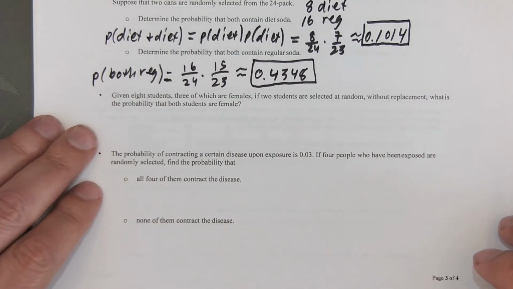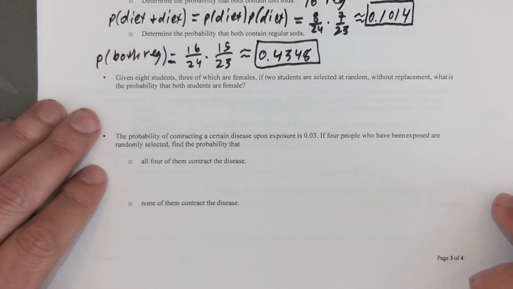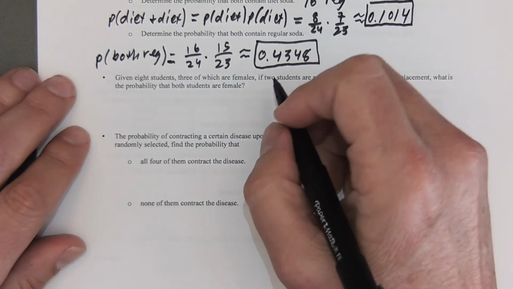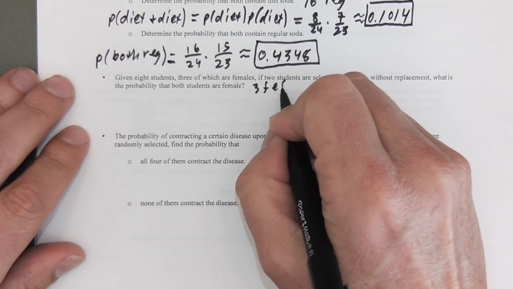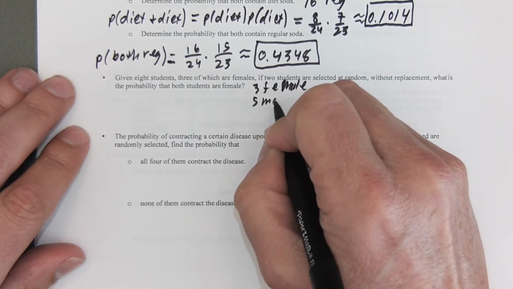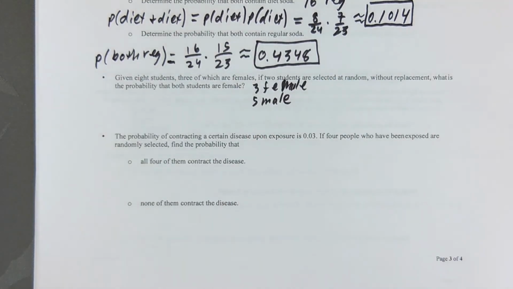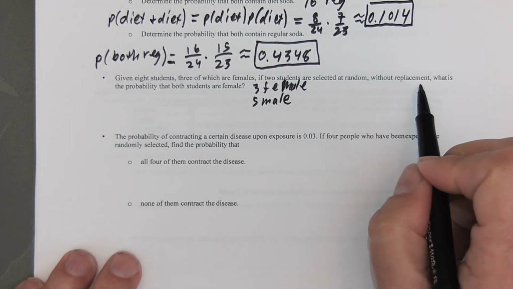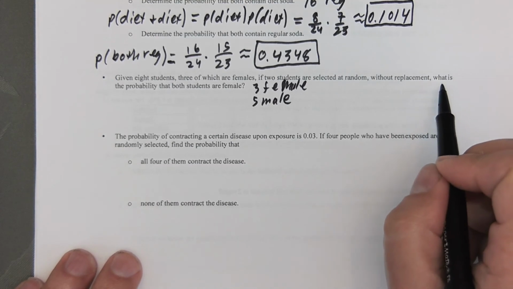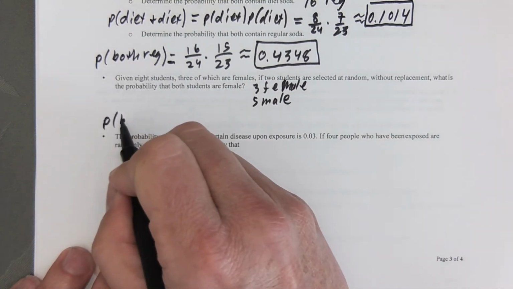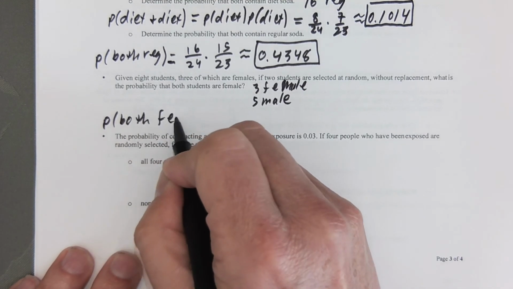Next up, given 8 students, 3 of which are female, so 3 female, which gives us 5 male. If 2 students are selected at random without replacement, meaning once one's taken, then the whole group has dropped down, what is the probability that both students are female? So probability, both female.